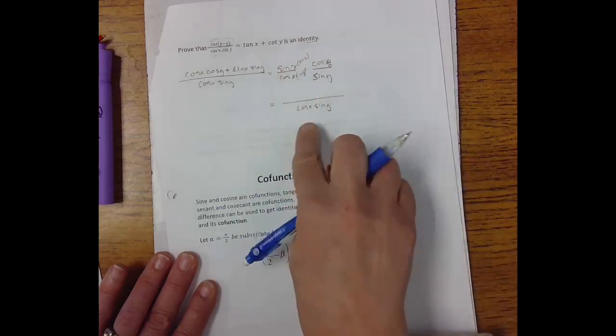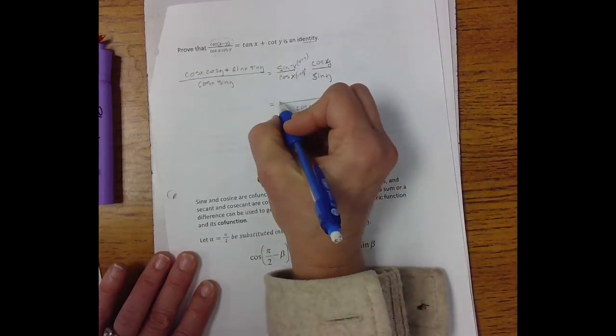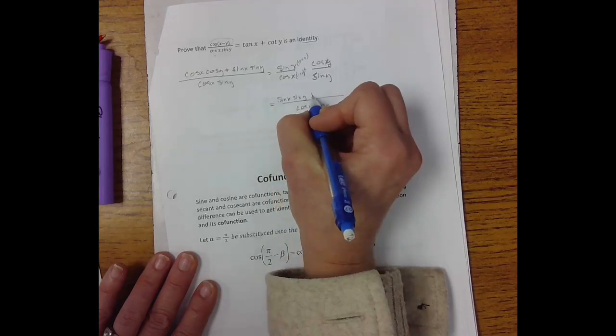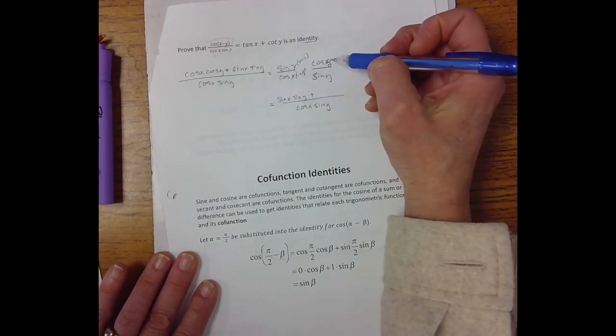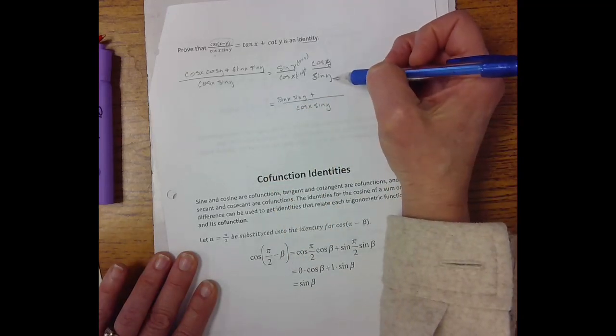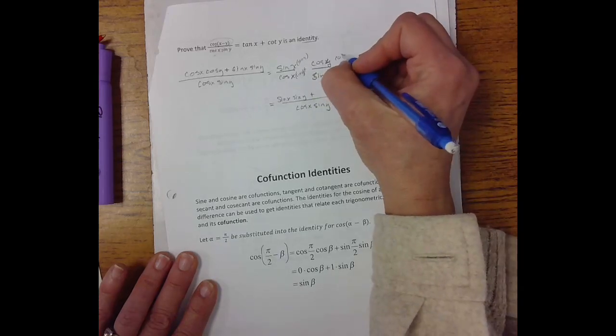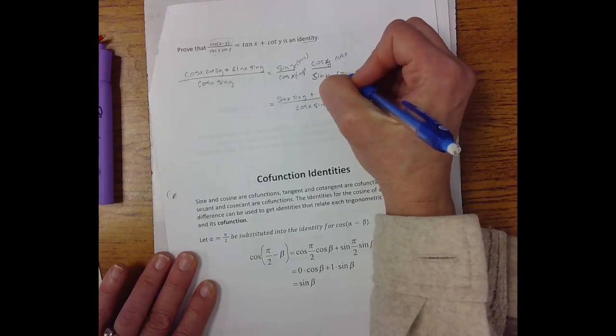So I'm going to have the sine of x, sine of y, plus, now if I have the cosine of y over the sine of y and I want to combine them, I'm missing my cosine of x. So I'm going to multiply times the cosine of x over the cosine of x.